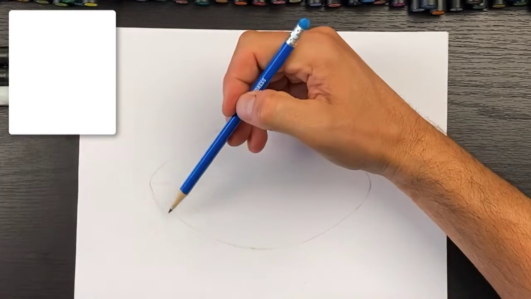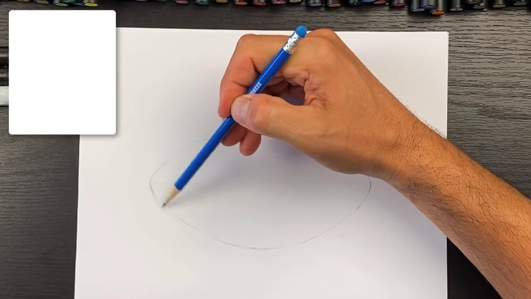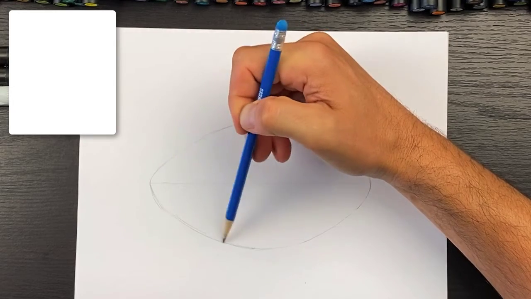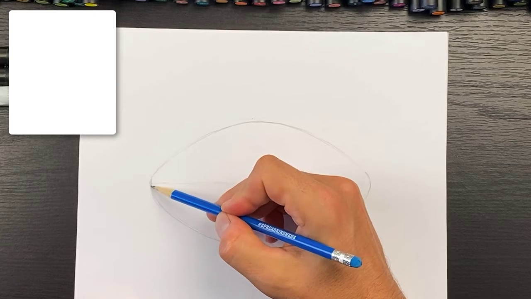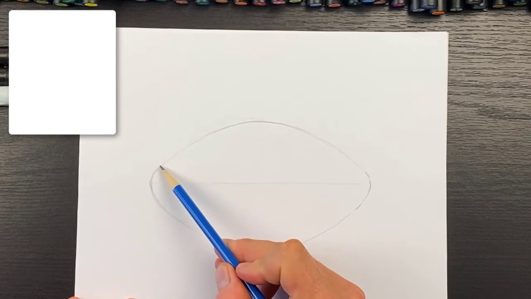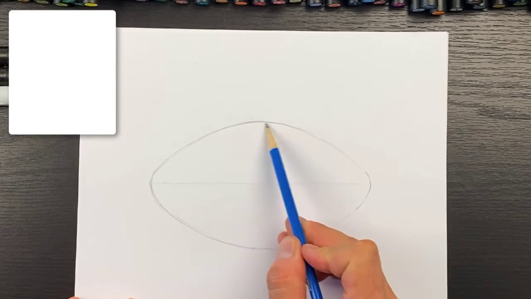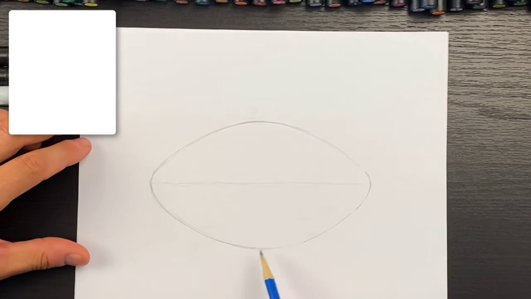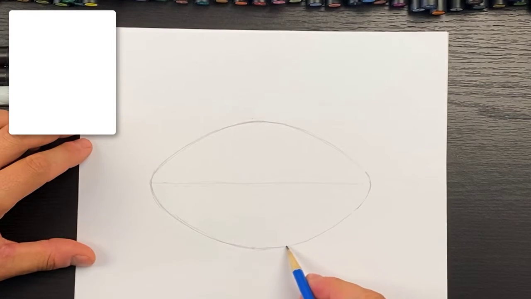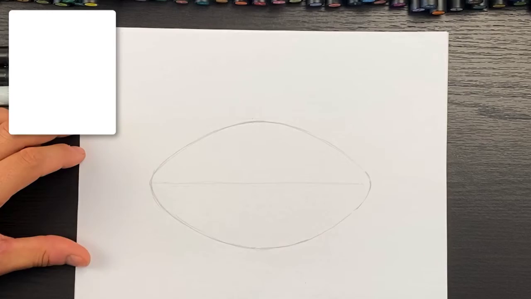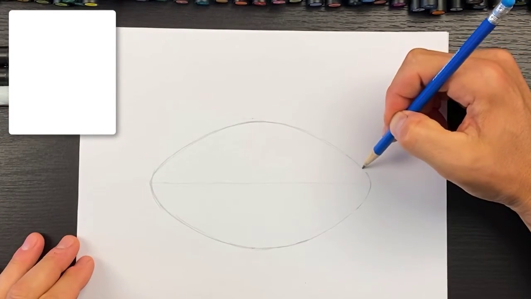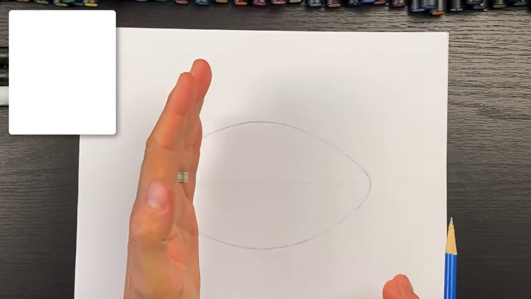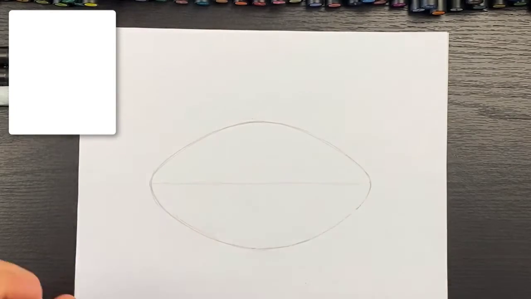Just like that. Now I like to use a pencil because I sometimes make a lot of mistakes. That way I can adjust some of these lines, use the lines that I like the best, and then erase the ones that I don't. All right, so we got our main football shape, right? Next step, we're going to add the bands, the stripes on either side.